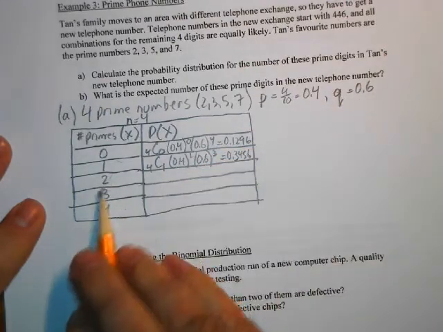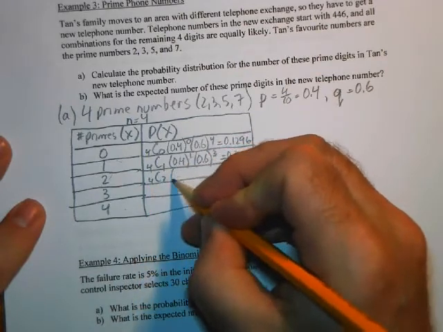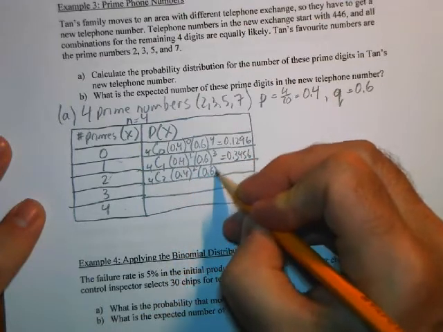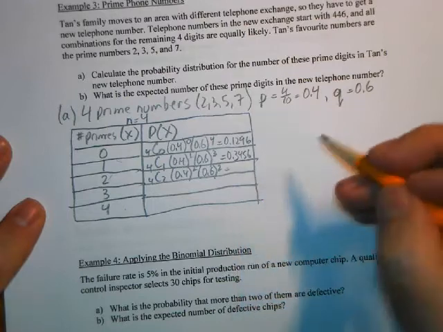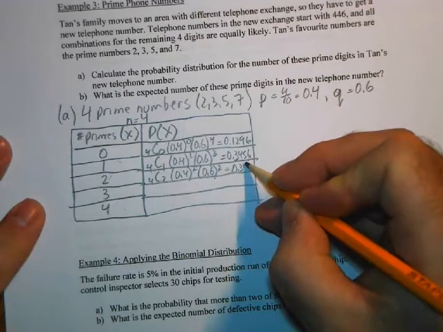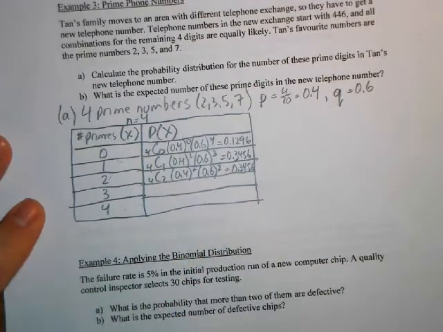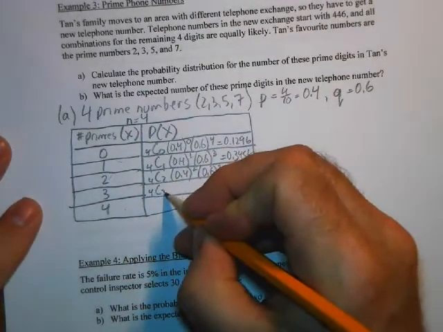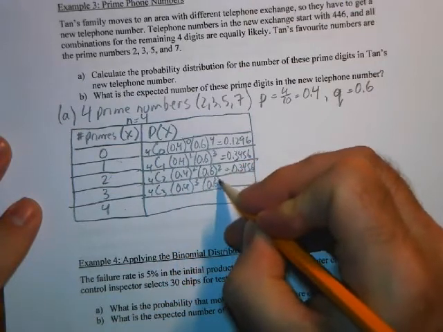Then for 2 prime numbers in the 4 digits, it would be 4 choose 2, 0.4 to the power 2, 0.6 also to the power 2, and that's equal to 0.3456. It turns out it's exactly the same. Interesting. And then for 3, 4 choose 3, 0.4 to the power 3, 0.6 to the power 1.